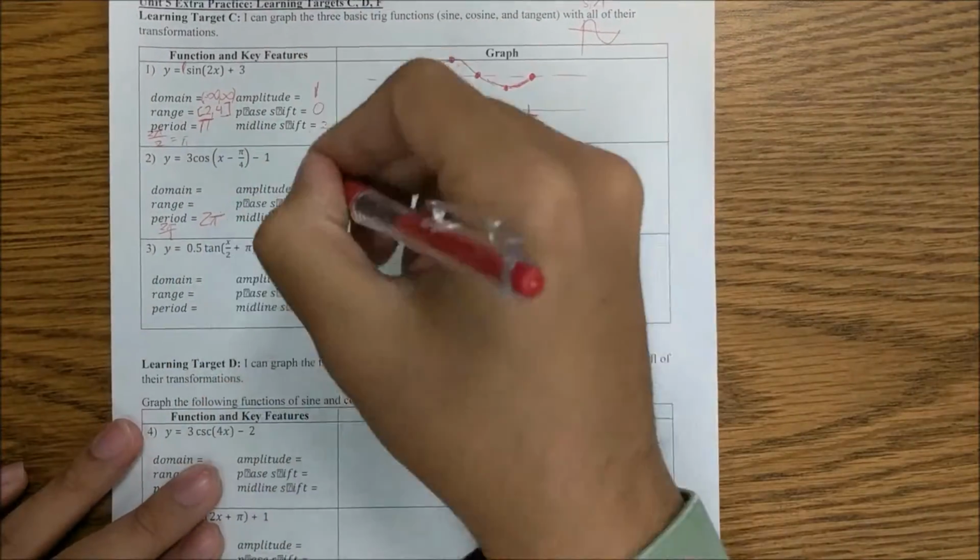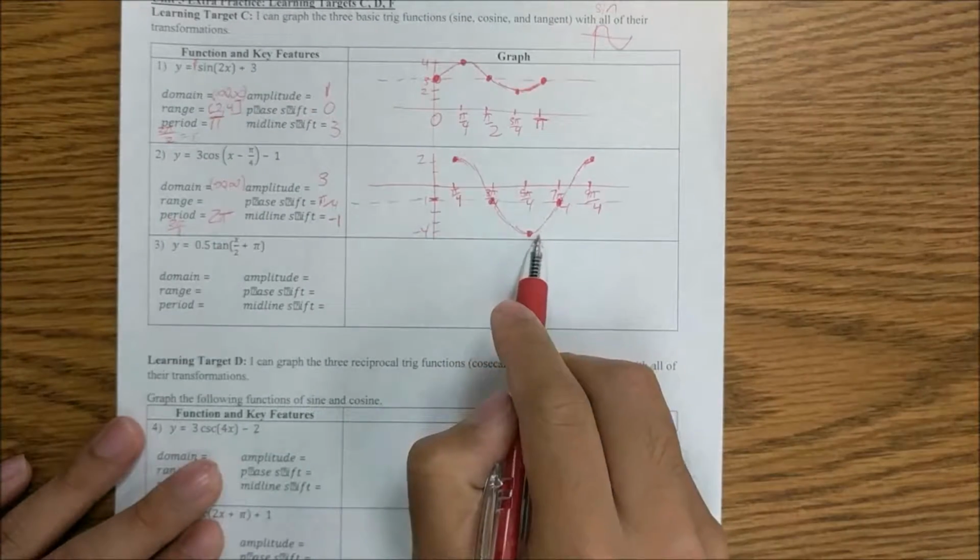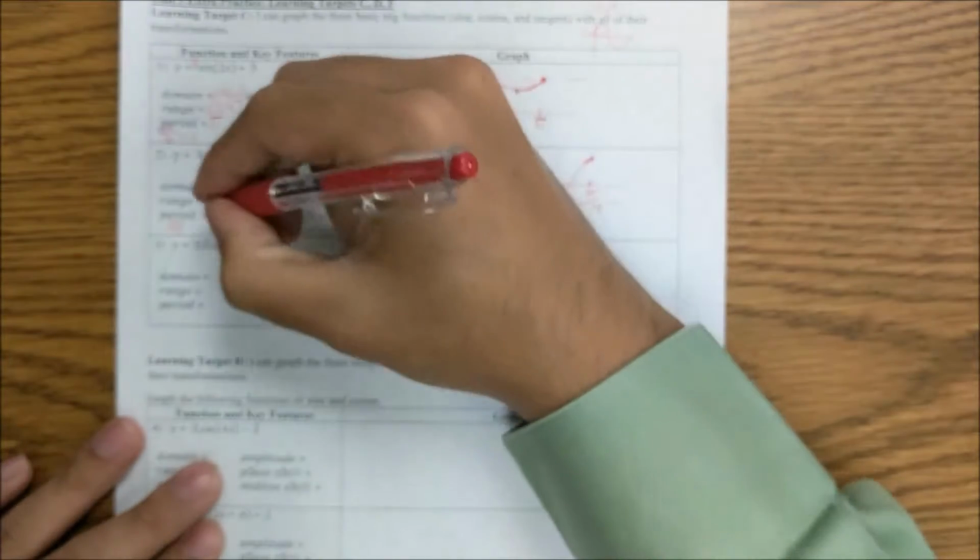Okay, so domain, I know cosine can be all real numbers. The range goes as low as -4 and as high as +2.